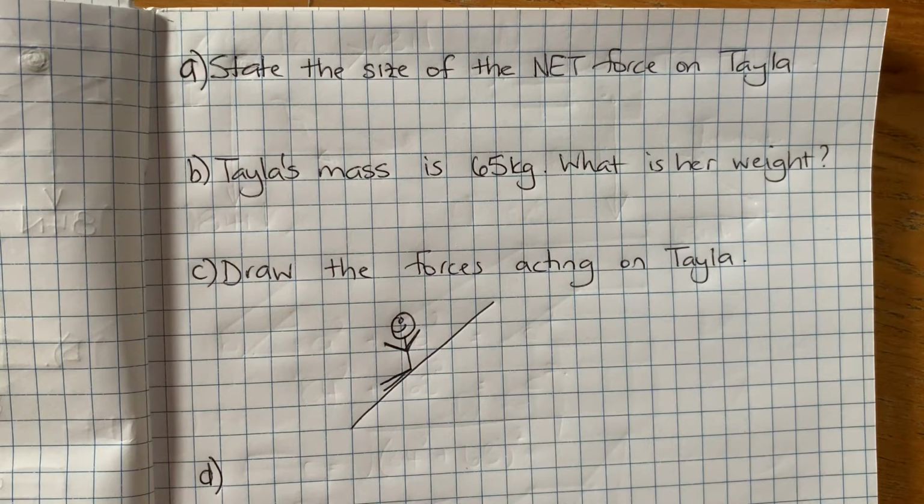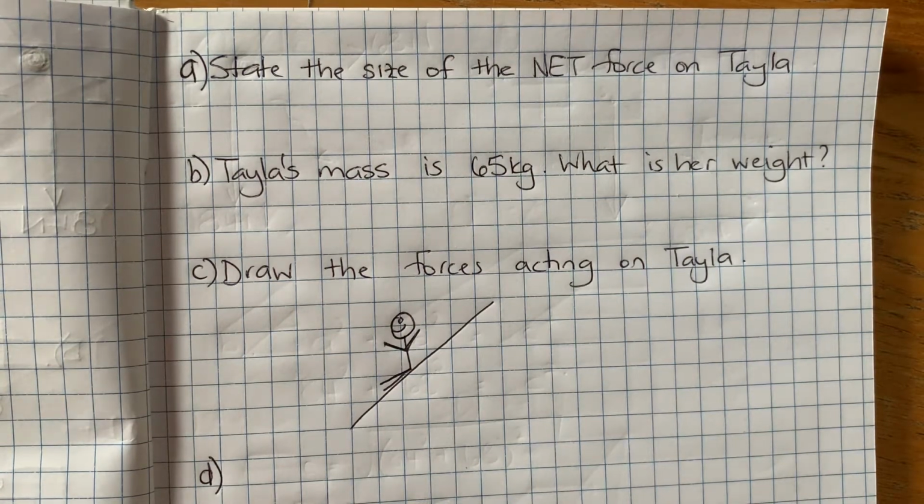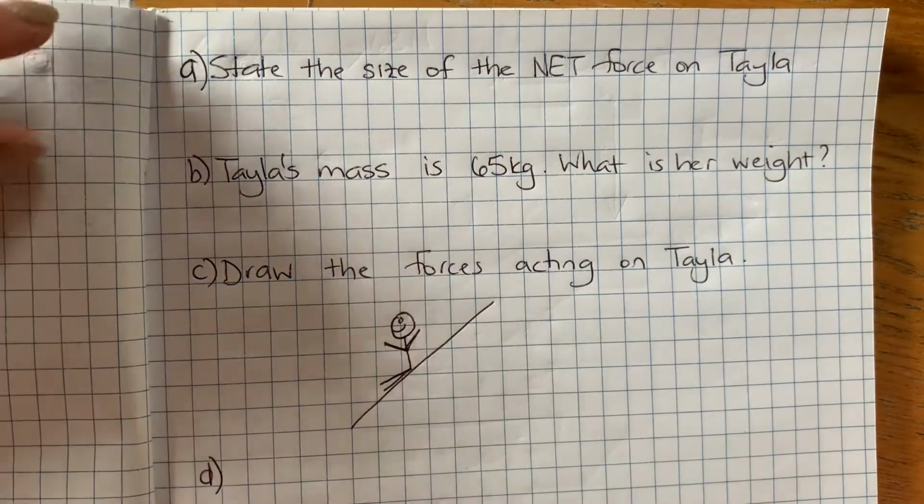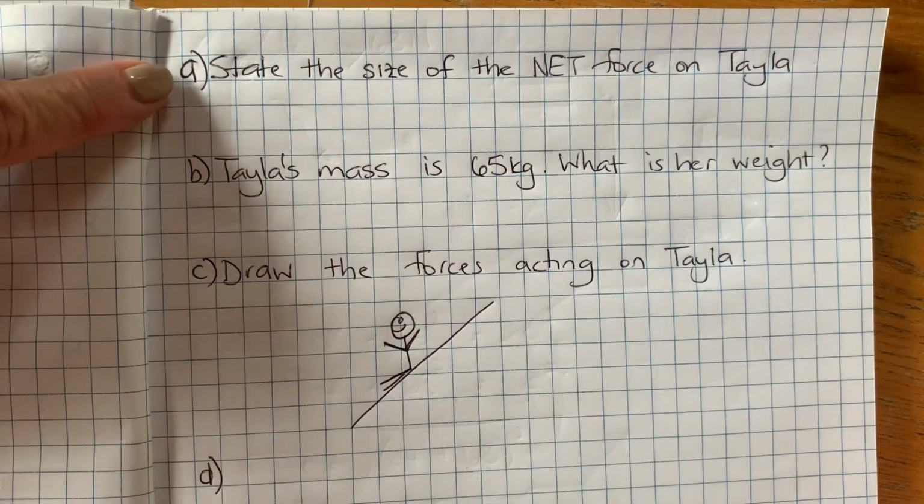Hi girls, so I'm going to go through the answer to the example of Taylor going down the slide, and again I'll use my trusty notebook here. So part A says state the size of the net force on Taylor.